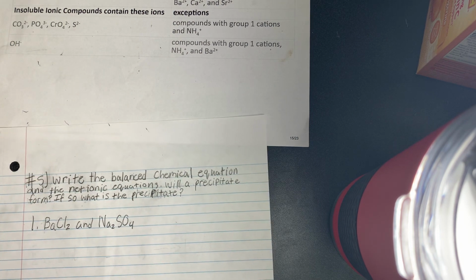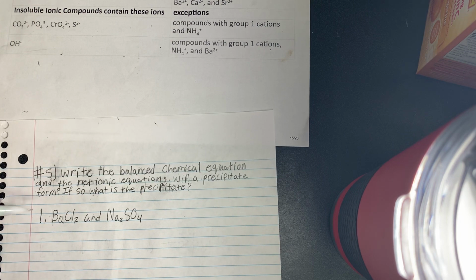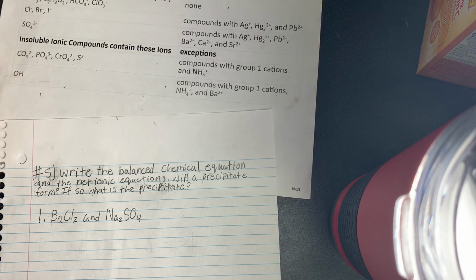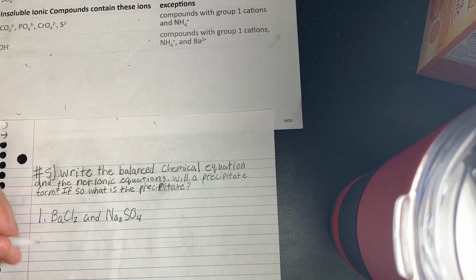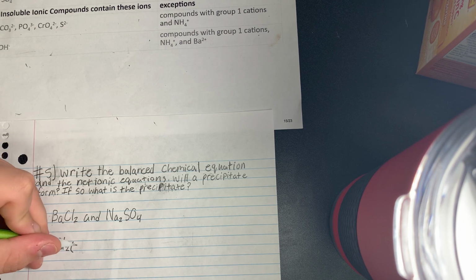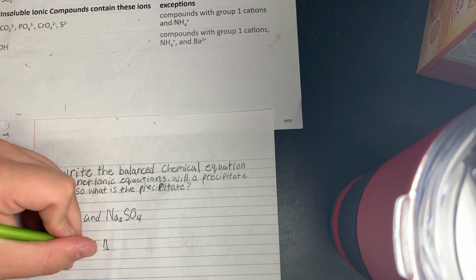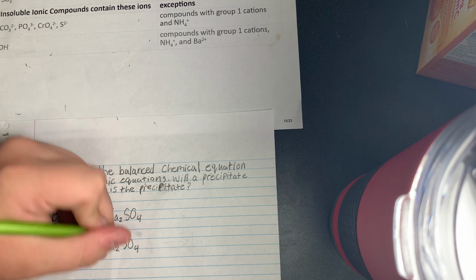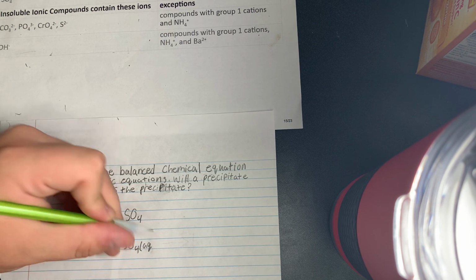Now, they want us to write the balanced chemical equation. So they've given us the two reactants, and we know they're both aqueous. So we're going to write just as they are, but we're going to make sure that we put our state, which is aqueous, plus SO4 aqueous.